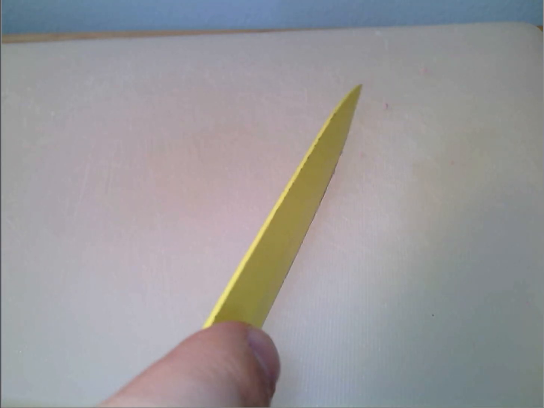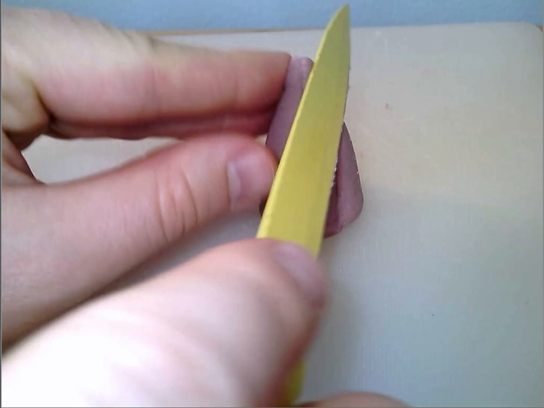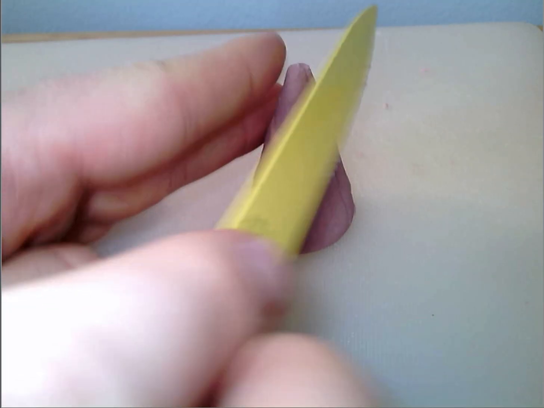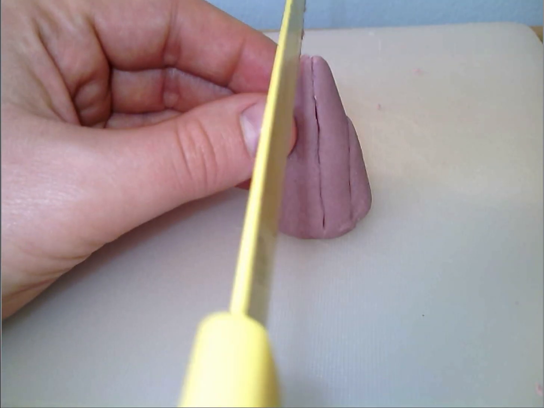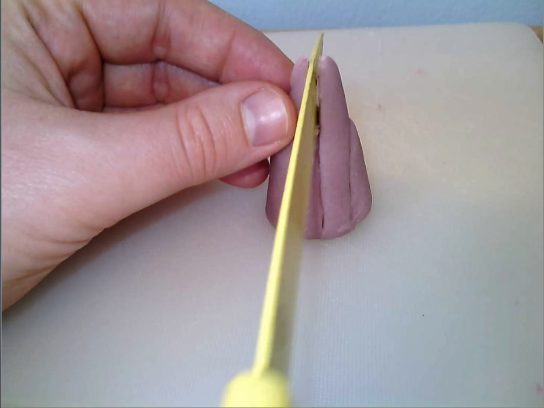All right. So let's talk about perpendicular. Here we have our cone. I'm just trying to make it not so squished. So let's cut perpendicularly through the vertex of the cone.